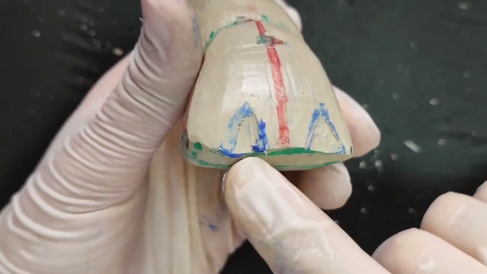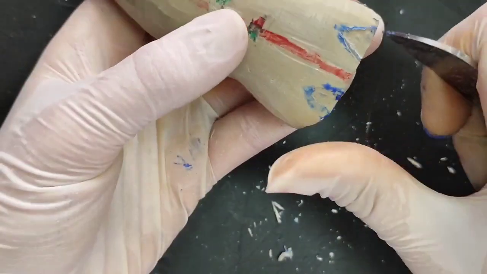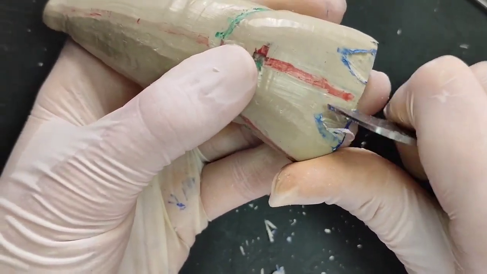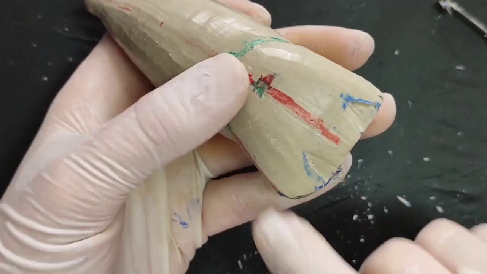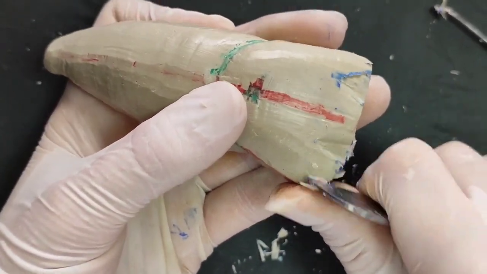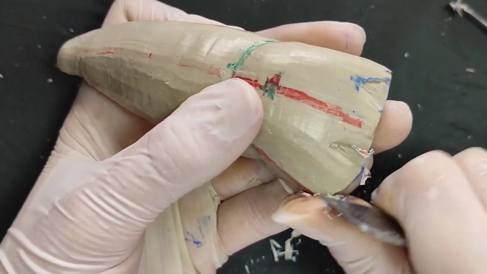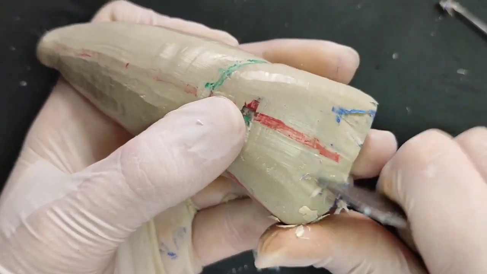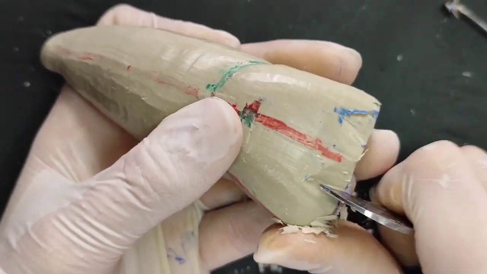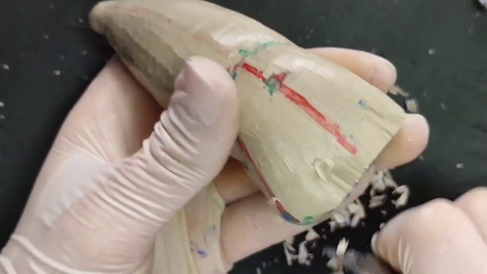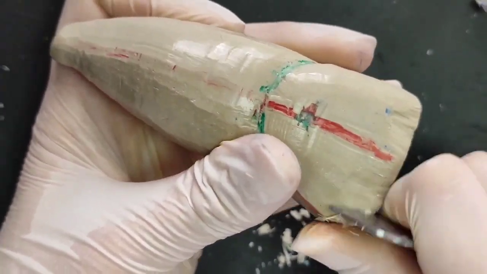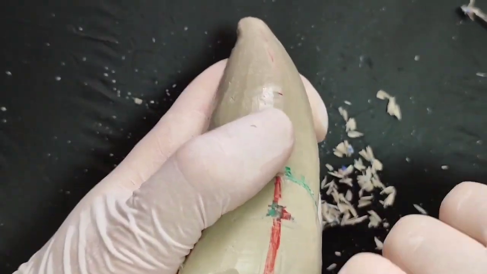Now we will proceed with the rounding of the lobes. In fact, the triangle depressions divide the buccal surface in 3 lobes: the median lobe, the mesial lobe, and the distal lobe.